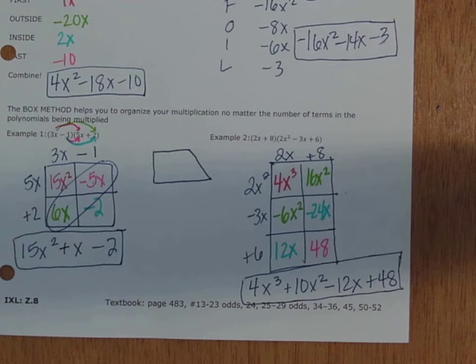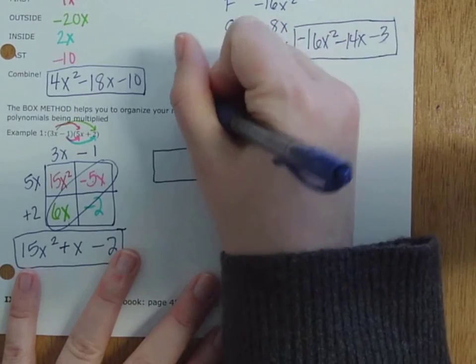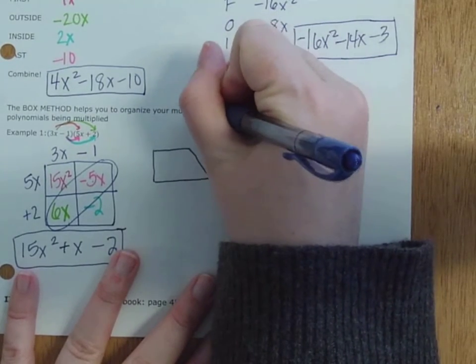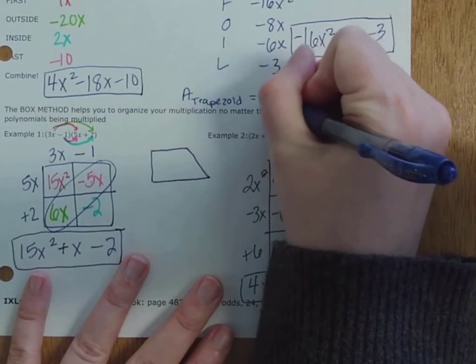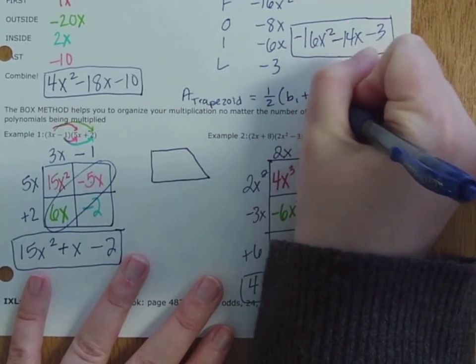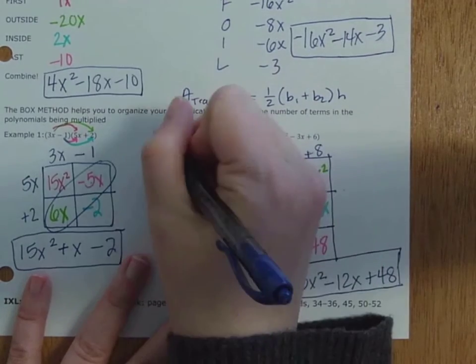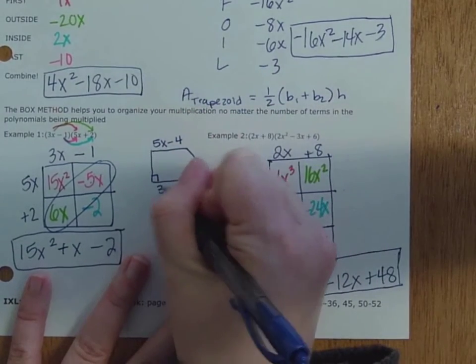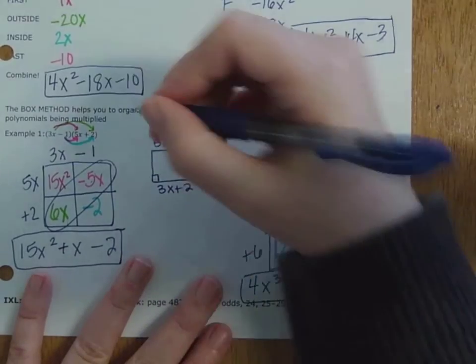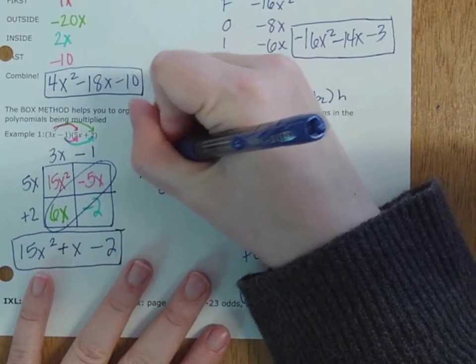So generally I will be giving you the formula for a trapezoid. So if this is 5x minus 4, and this is 3x plus 2, and this is x plus 1.